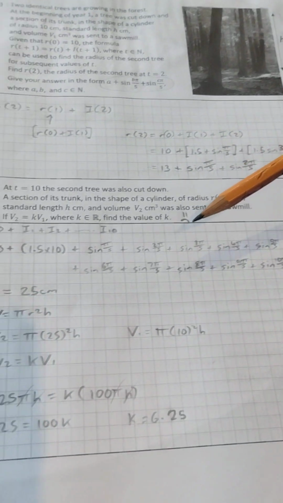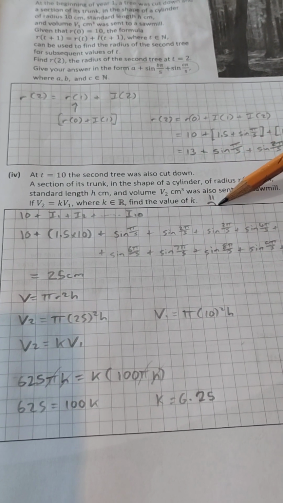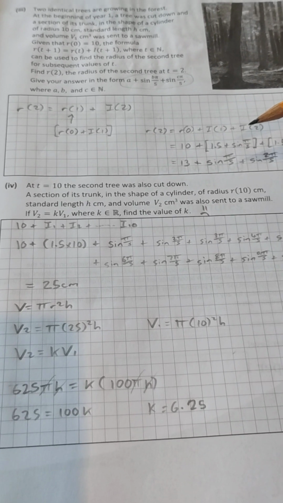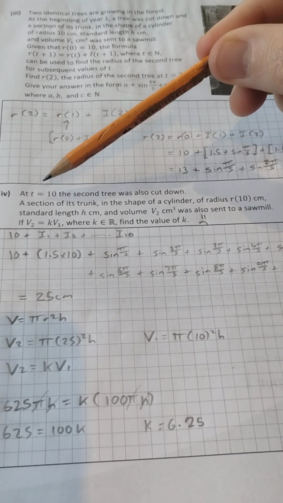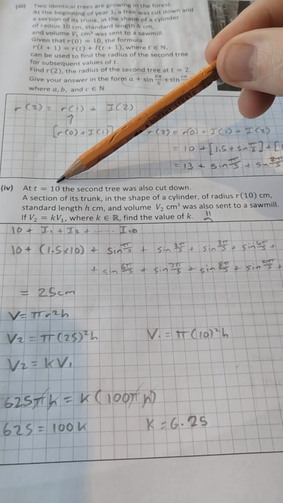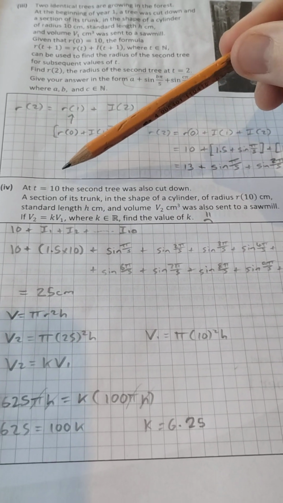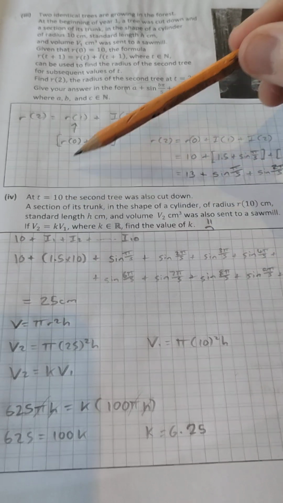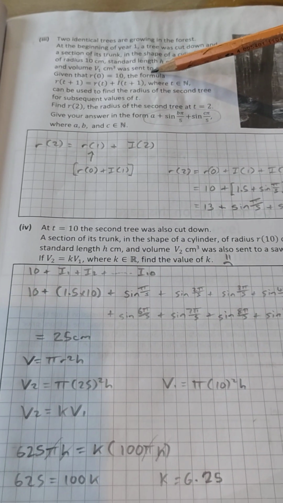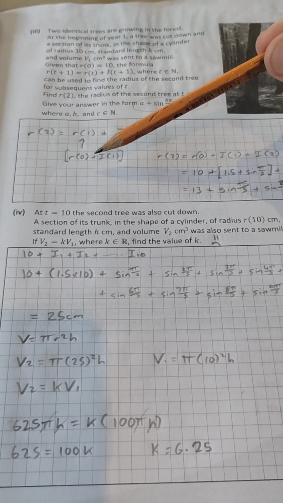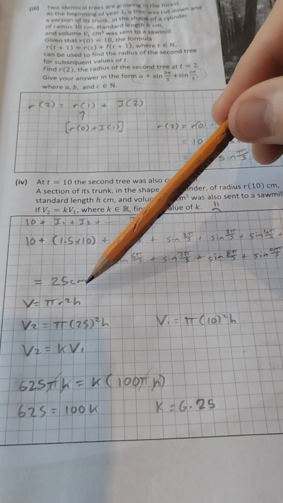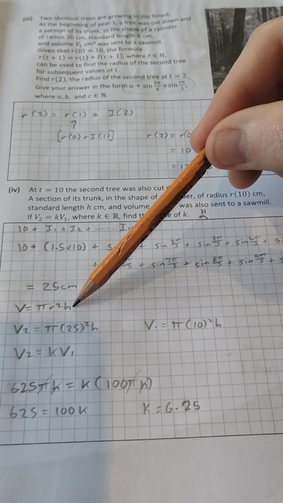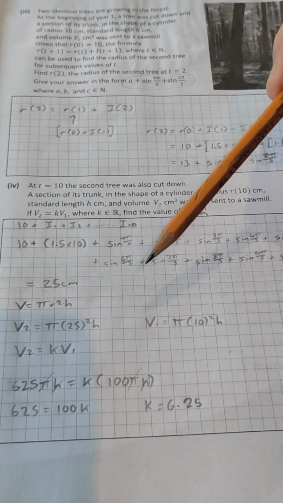Okay. This one I read and I was just like, oh no. But it is the very last question, so we're going to do it anyway. But at time equals 10, so there's been 10 lots of growth. They're talking about the volume and stuff, so we're going to have to work out the volume. They talk about volume up here. Volume of a cylinder, where did I write it, is here. But before we do any of that, we're going to have to work out R, our new R.